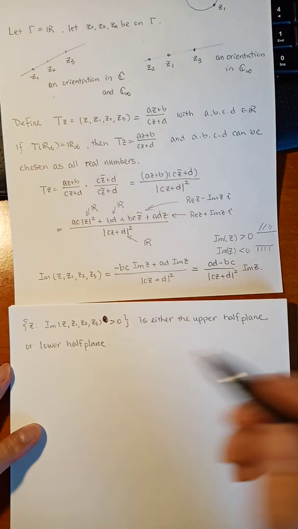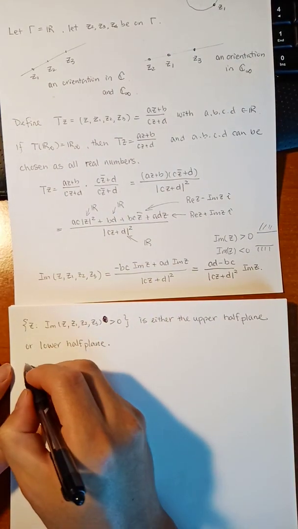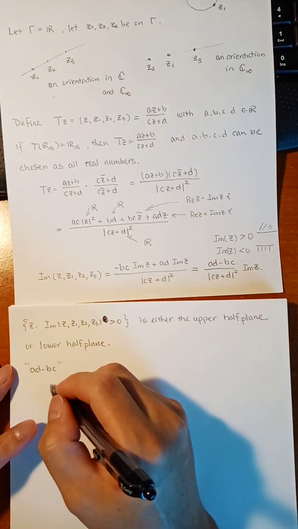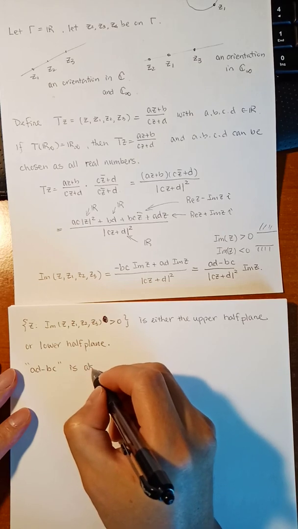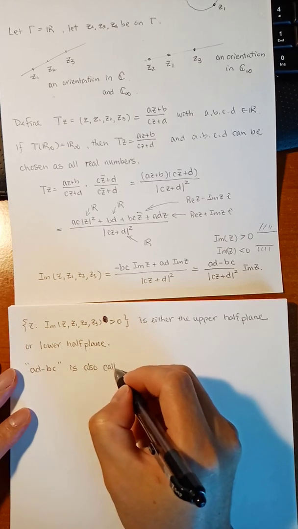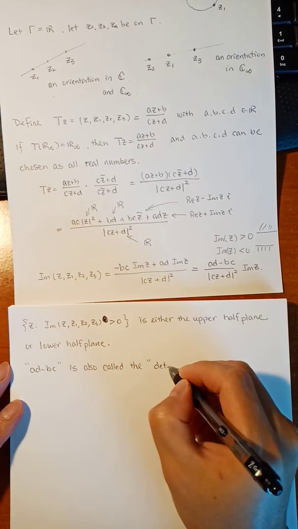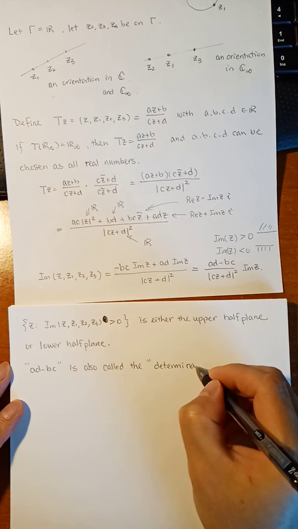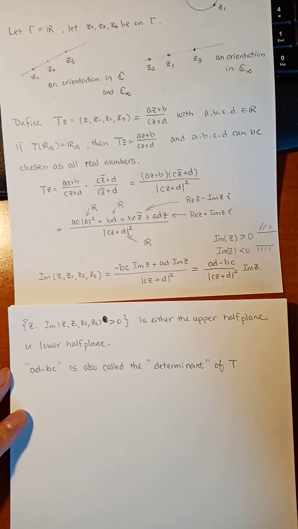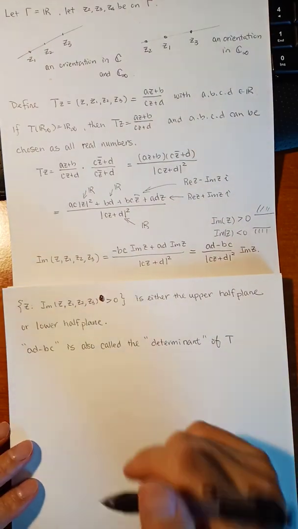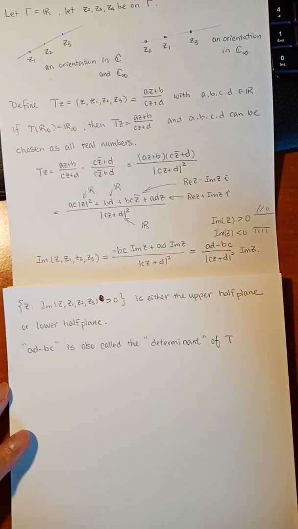All right? So in other words, in this sense, this AD minus BC, they also call it the determinant of T, of the Mobius transformation. Okay, it may change the upper or lower half plane.